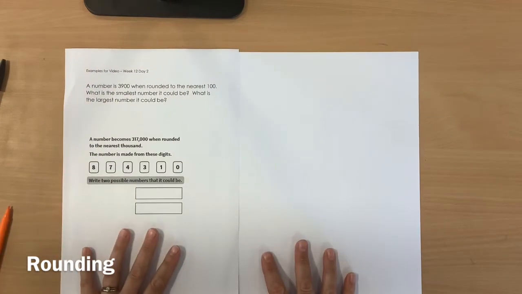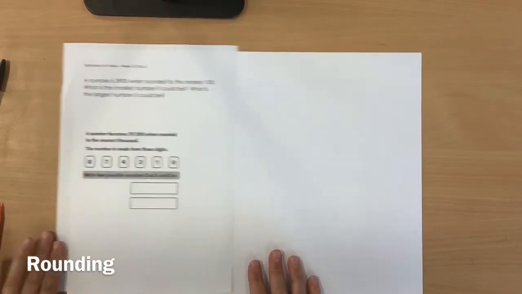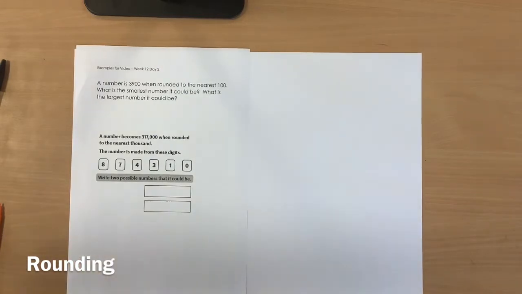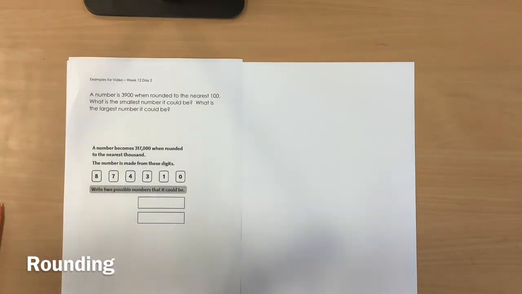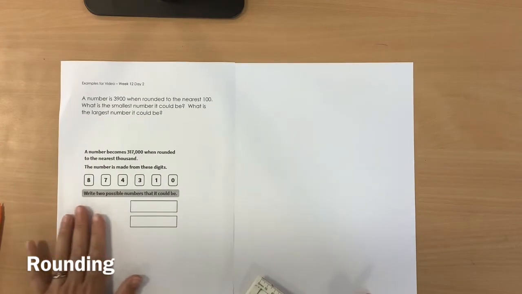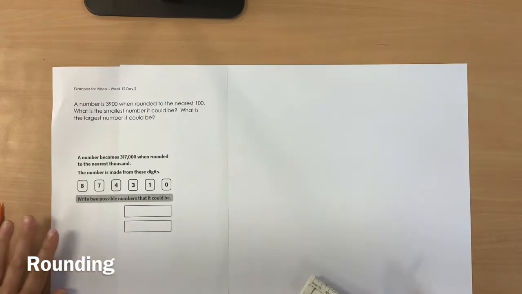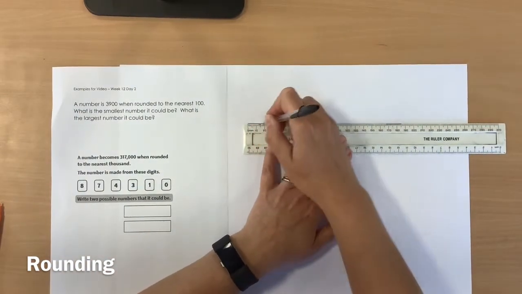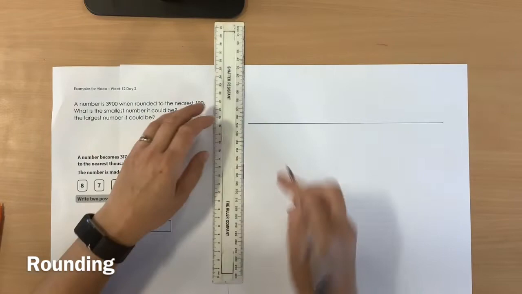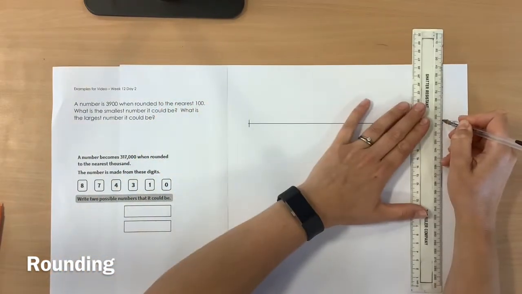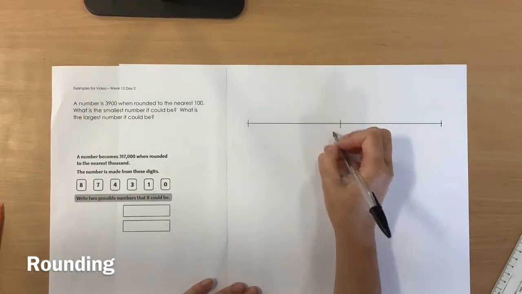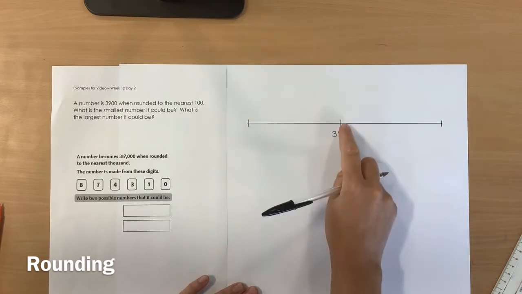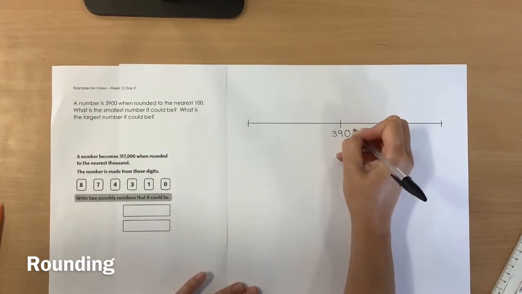So a number, mystery number, is 3,900 when rounded to the nearest 100. What is the smallest number it could be? What is the largest number it could be? So this time you have been given the answer. You know what it is when it's rounded to the nearest 100. We know that it is 3,900. So this time I'm going to make a slightly longer number line, and I'm going to put the number that it rounds to in the middle, because some numbers will round up to it and some will round down to it, so we need to be aware of that.